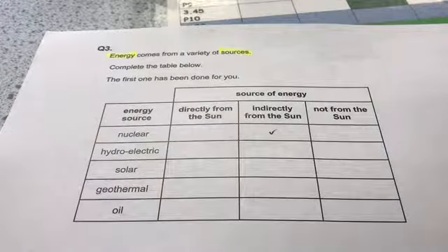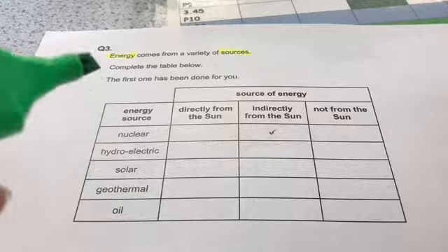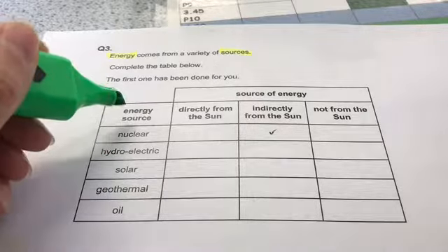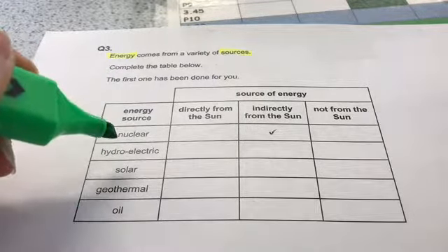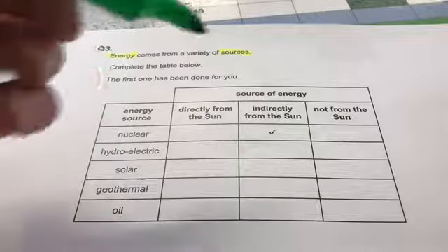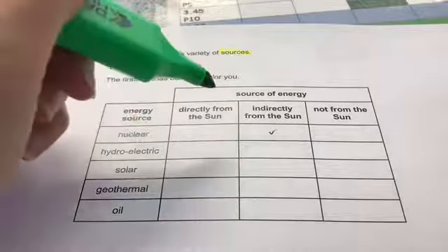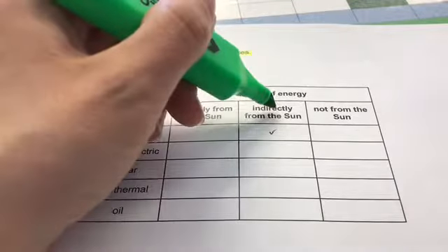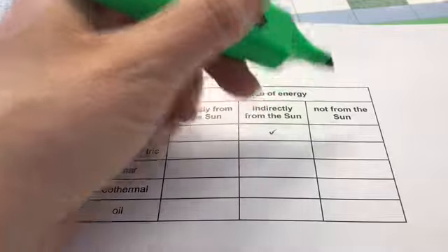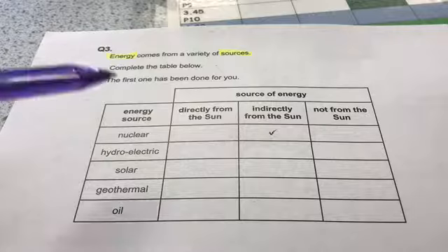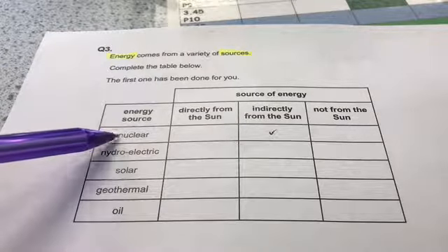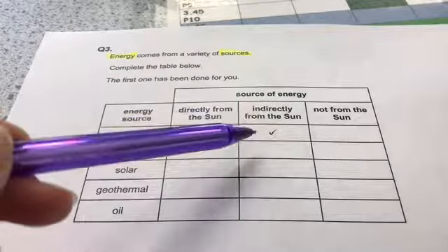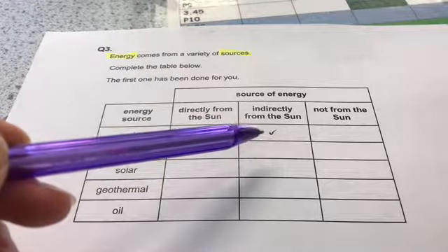Okay, so now I'm going to look at my table to make sure that I understand what's happening. I need to look at the fact that here I've got energy sources, so places I can get energy from. And then here I've got whether that type of energy is getting its source of energy directly from the sun, indirectly from the sun, or not at all from the sun. Okay, so if we look, the first one, as they said, has been done for us. So it's nuclear energy, and it's telling us that it is getting it indirectly from the sun.